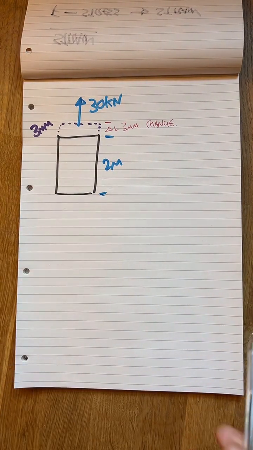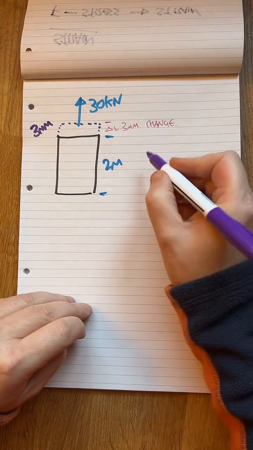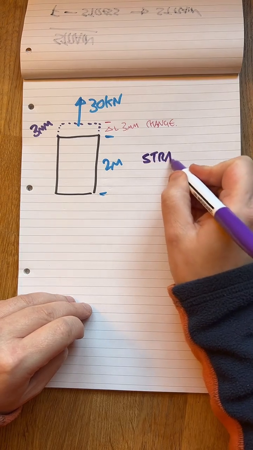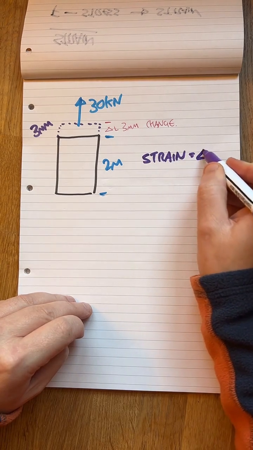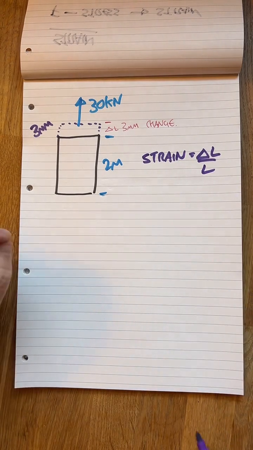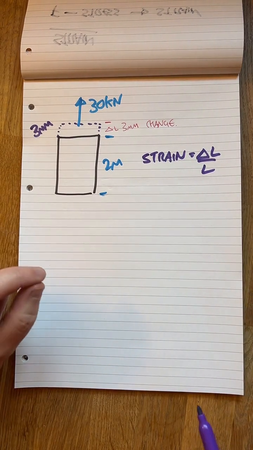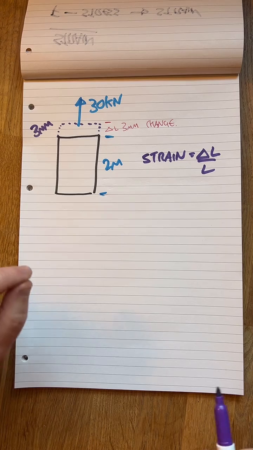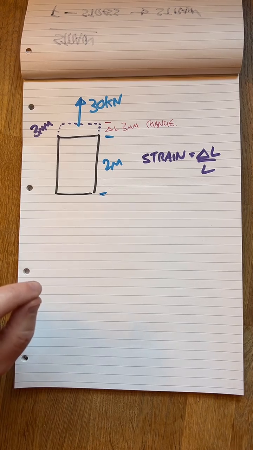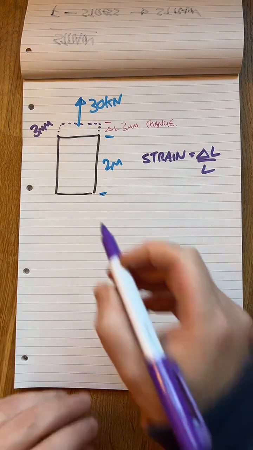So we need to find the strain. What is the strain? I don't know, Batman. But I do know the formula is that. Strain, it's a ratio, right? So you've got to have length over length. There's no units for strain. So what's the strain on this object?